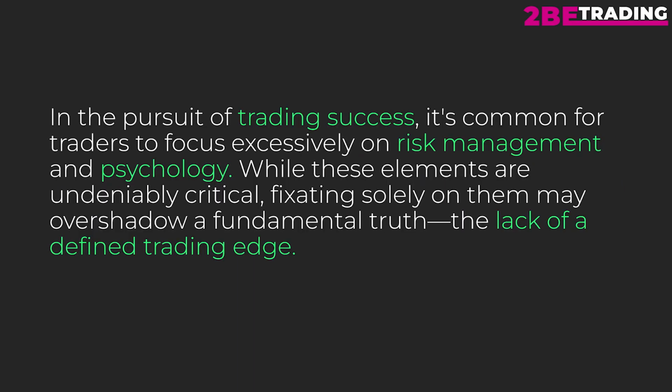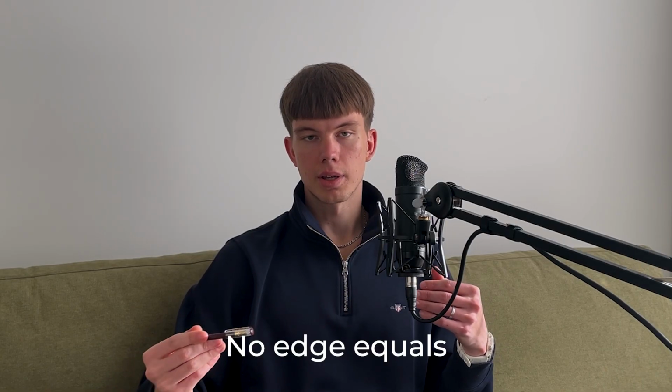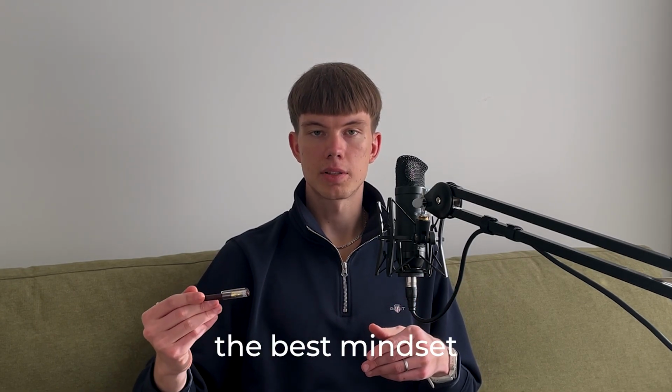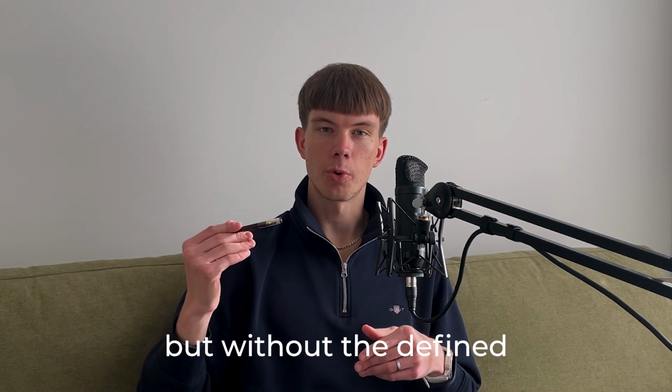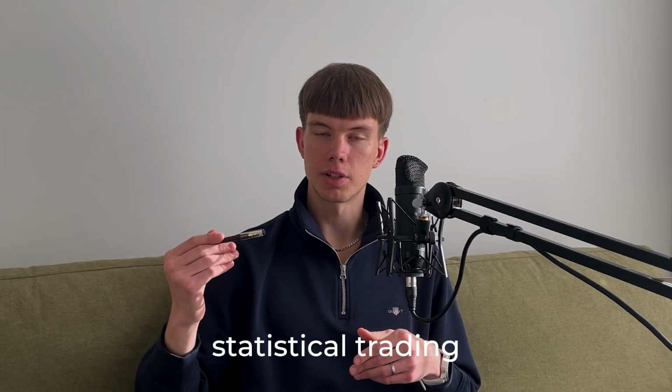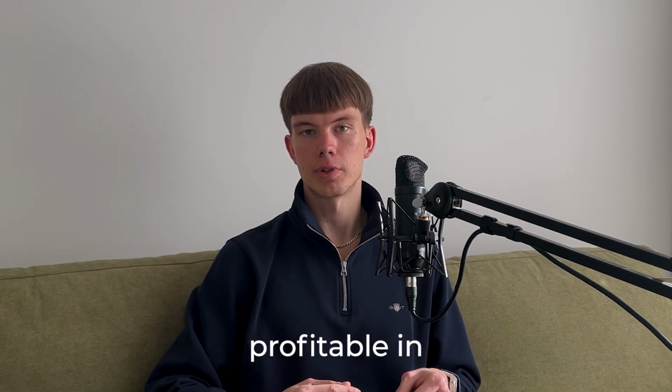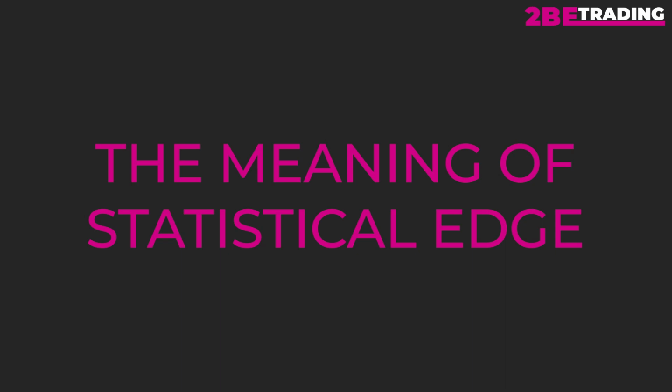In the pursuit of trading success, it's common for traders to focus excessively on risk management and psychology. While these elements are undeniably critical, fixating solely on them may overshadow a fundamental truth: the lack of a defined trading edge. No edge equals no long term profits. You could have the best mindset and risk management, but without a defined statistical trading edge, you still won't be profitable in the long run.